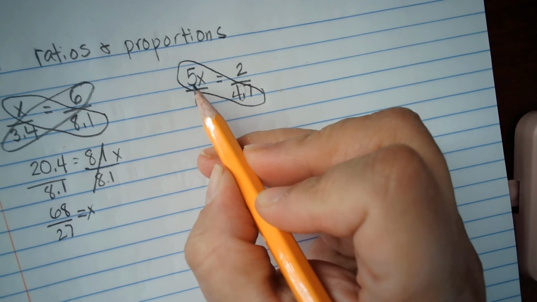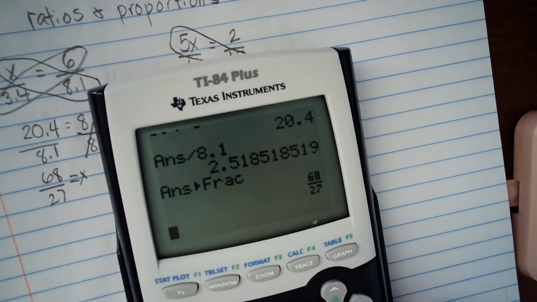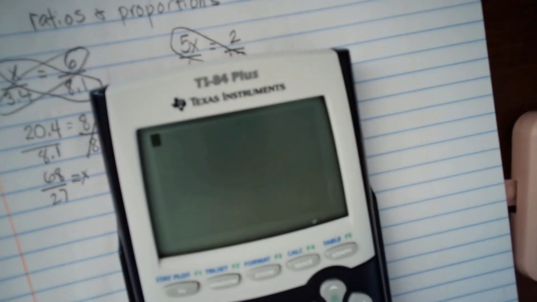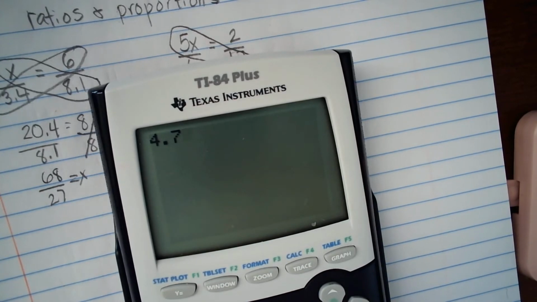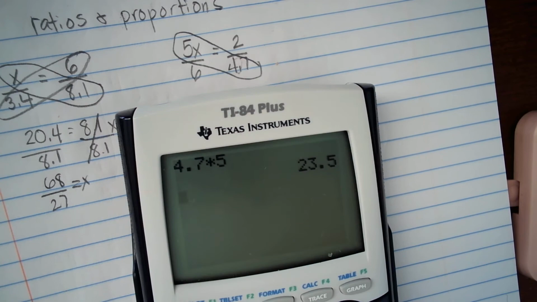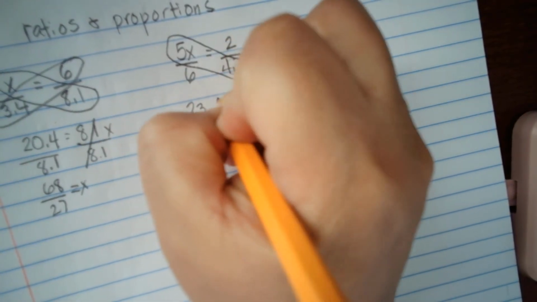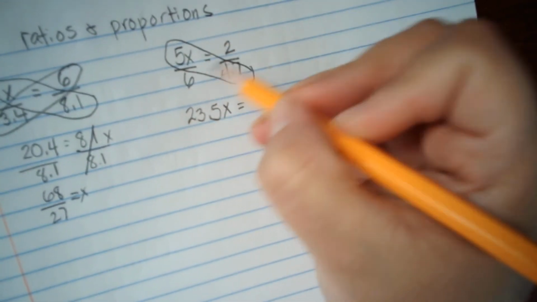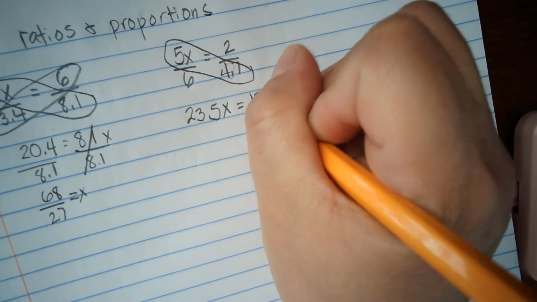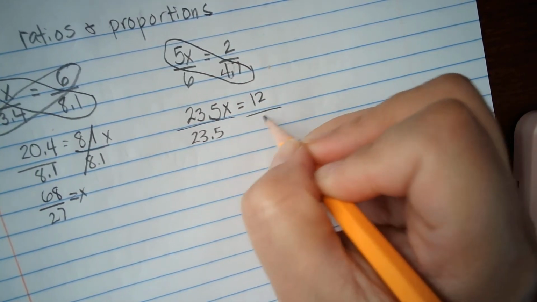That means that we're still going to multiply 4 times 4.7, I don't know if I said that correctly, 4.7 times 5. And that gives you 23.5. And don't forget the 6 times 2, which is 12. So we're going to divide both sides by that 23.5.